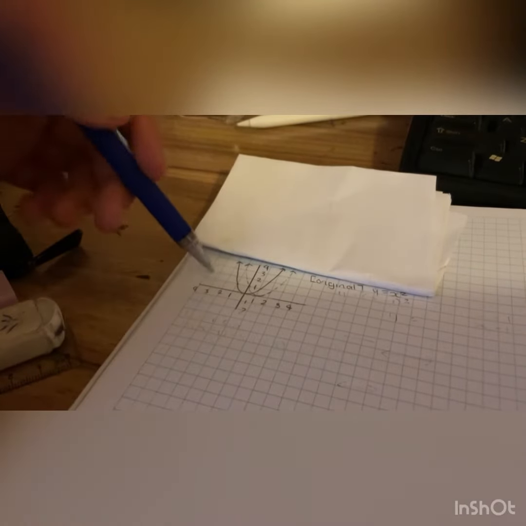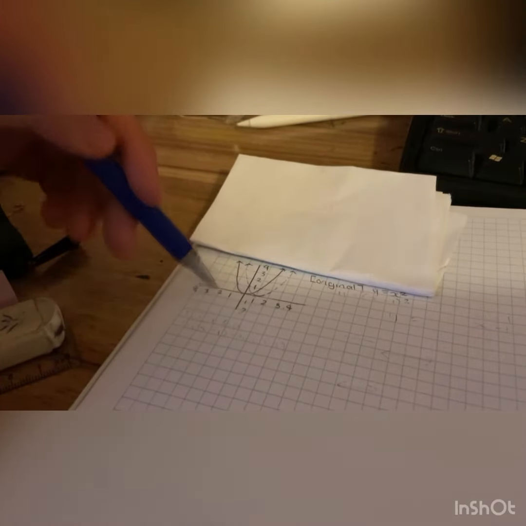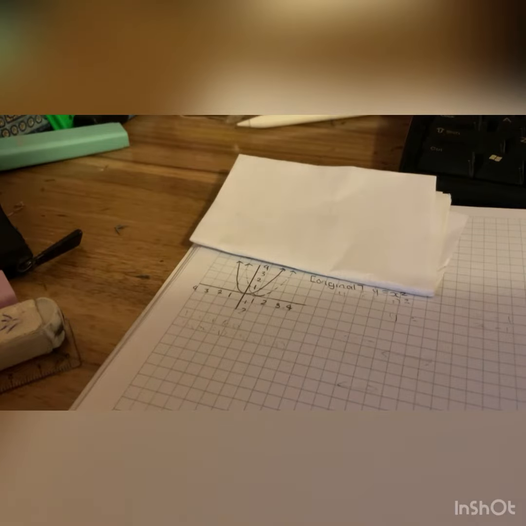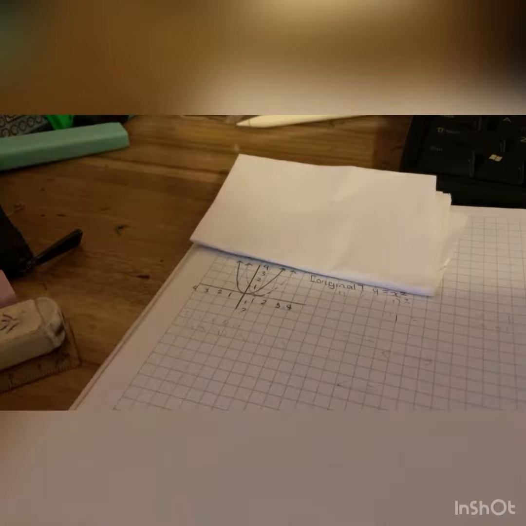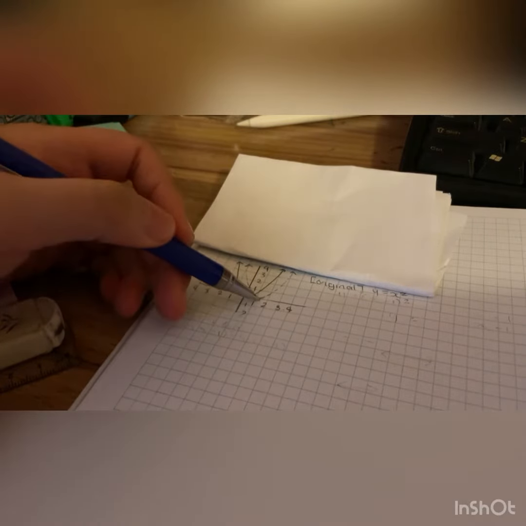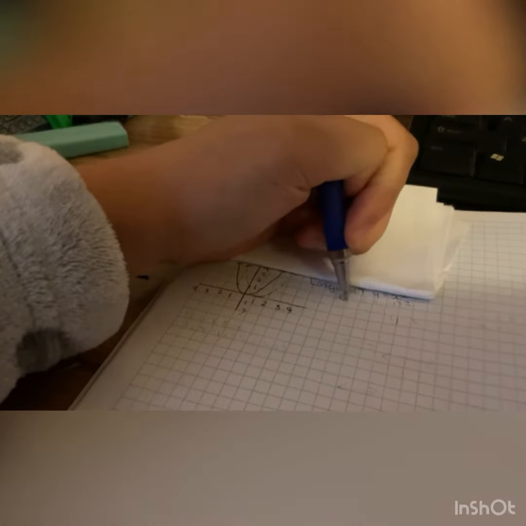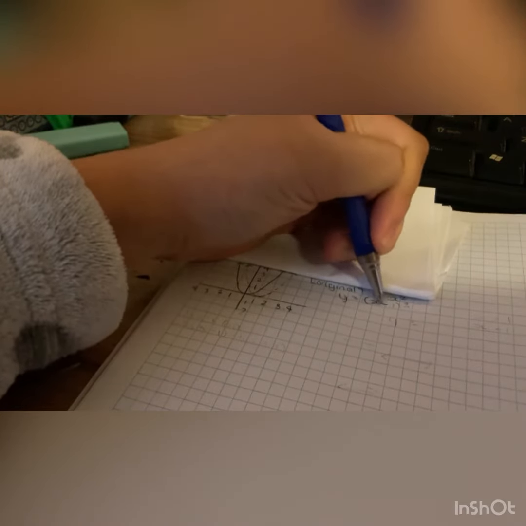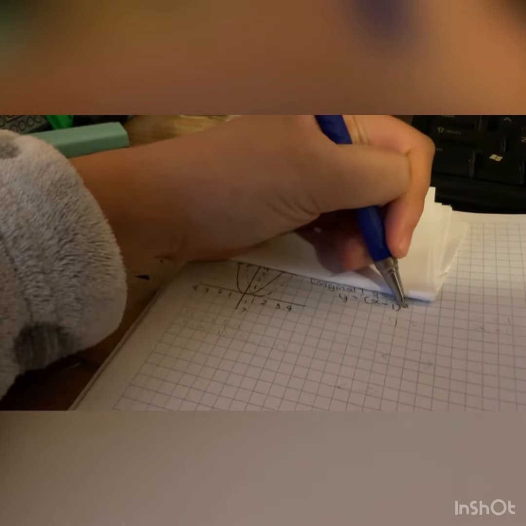Alright, when you see that a graph has moved left and right, you know that it's shifted only in the x-axis. You don't want to touch y at all. You just want to touch the x-axis. So with this one, it's shifted 1 to the right. You write that like this: y equals (x minus 1) squared.